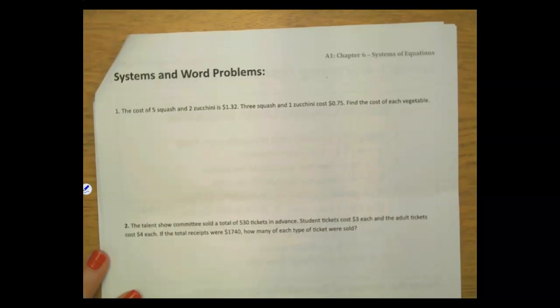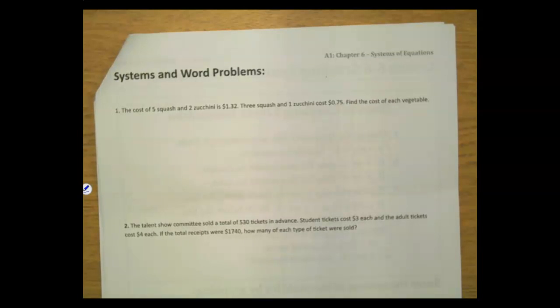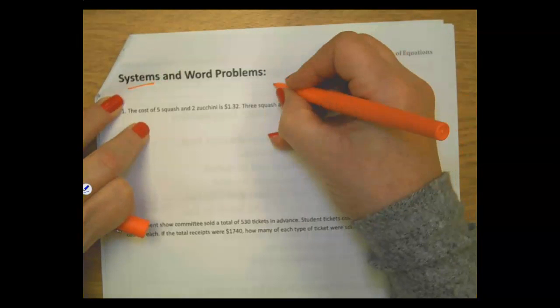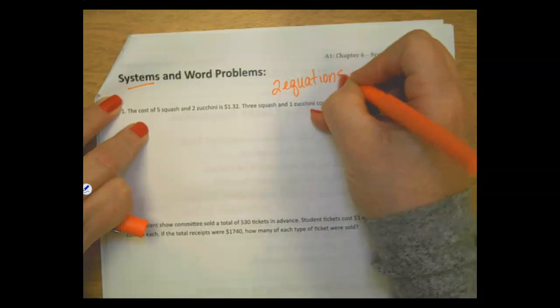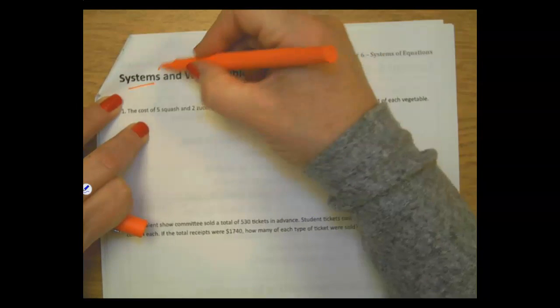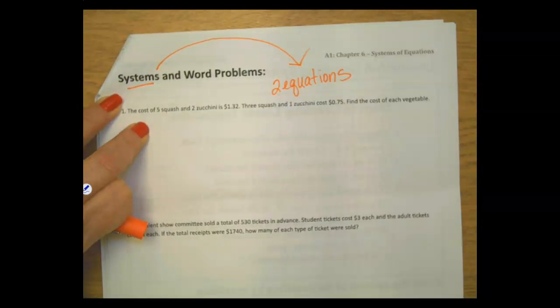Okay, so choosing the best method. Okay, next, word problems. I think they rank up there with fractions. You guys just don't like them. You guys freak out when you see them. So here we go. We're going to try to make this easy. And these are going to be kind of the same thing. So when this is a system, you're going to have two equations. Systems, two equations. We're not going to solve these. We're going to write them.